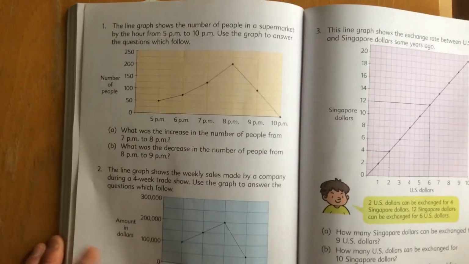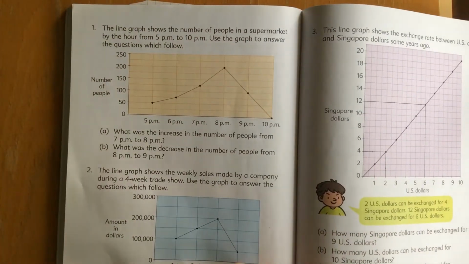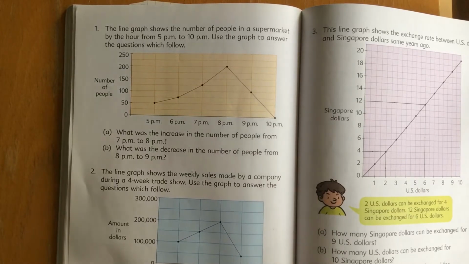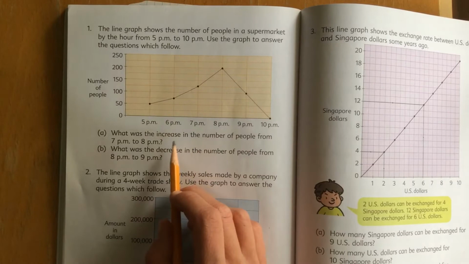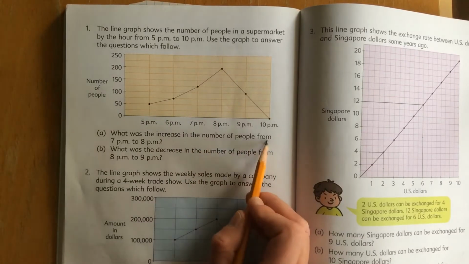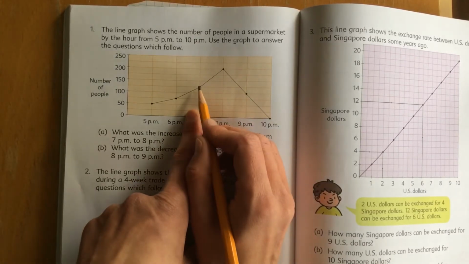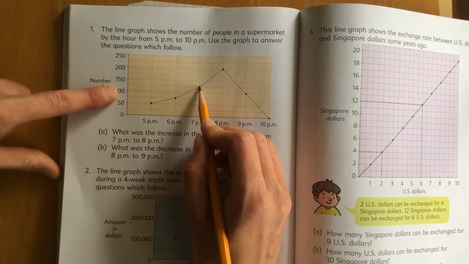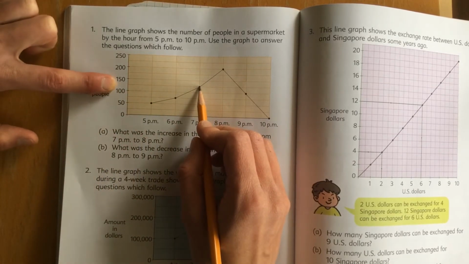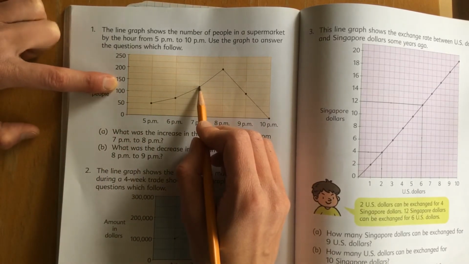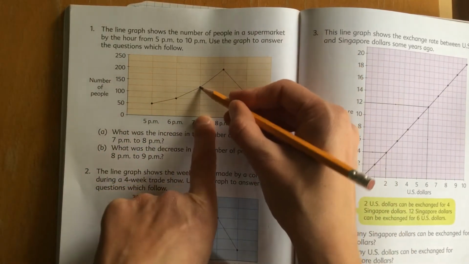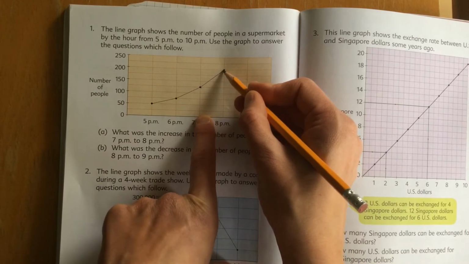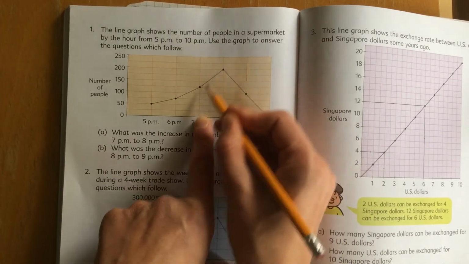This shows the number of people in a supermarket by the hour from 5 p.m. to 10 p.m. So we're going to answer the questions. What was the increase in the number of people from 7 to 8? So I'm going to look here. This number in between would be 125. So we go from 125 to 200. So there's an increase of 75 people.